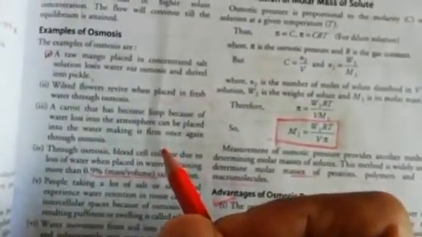Through osmosis, blood cells collapse due to loss of water when placed in water containing more than 0.9% salt solution. This question is sometimes asked in reasoning form: why does a blood cell collapse due to osmosis? Then you have to write that because the water contains more than 0.9% salt solution, only then will it collapse. Next, people taking a lot of salt and salty food experience water retention in tissue cells and intercellular spaces because of osmosis. This results in puffiness and swelling, called the edema process. Edema is a kind of disease in which the body swells.